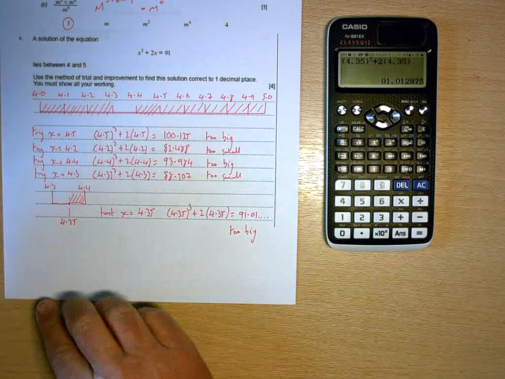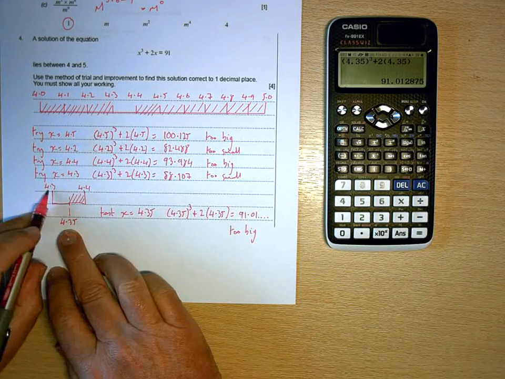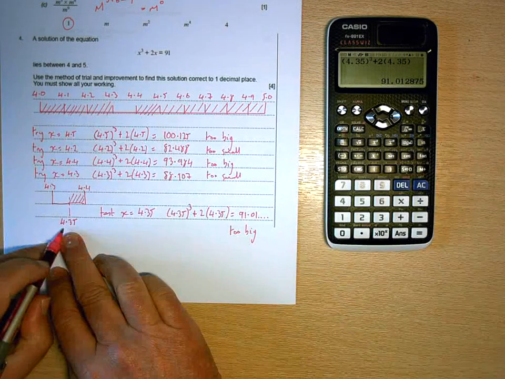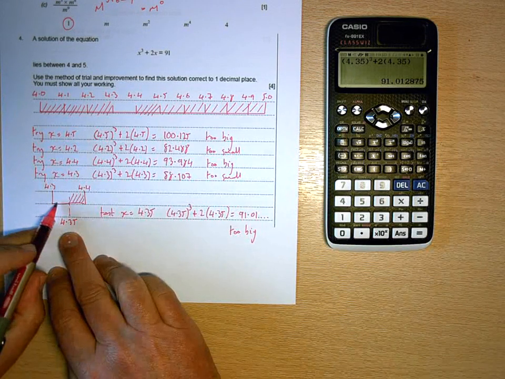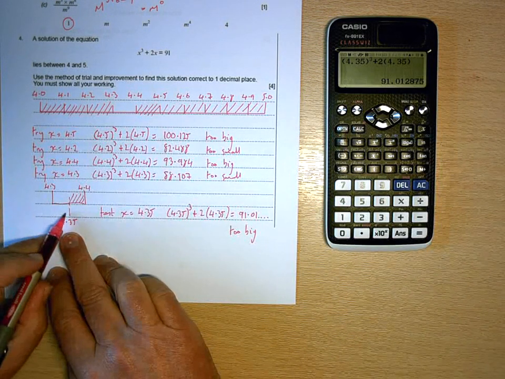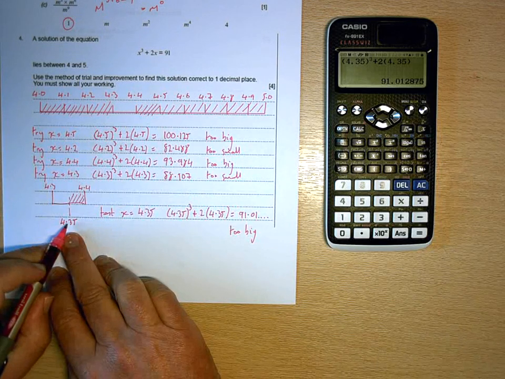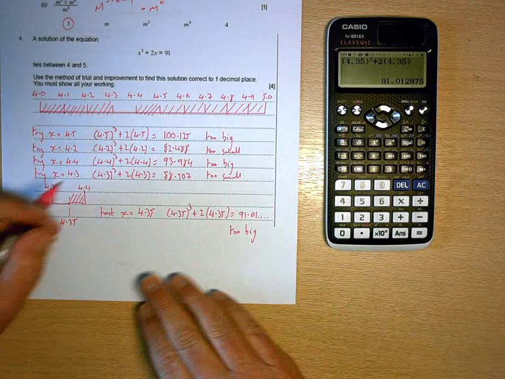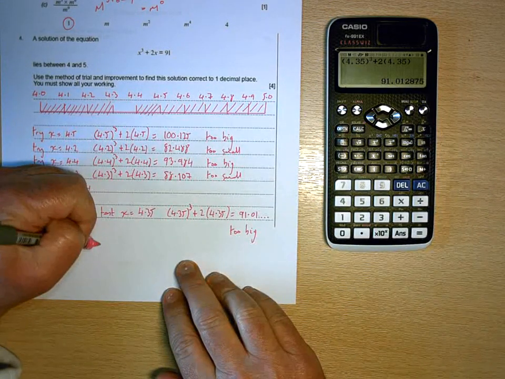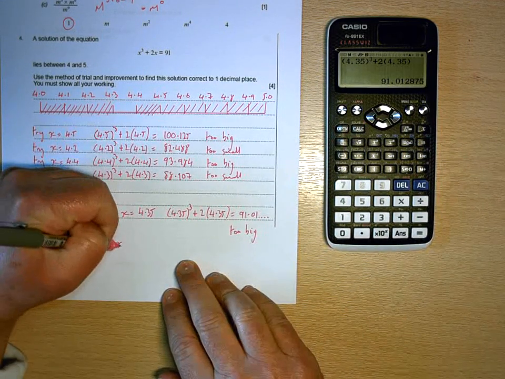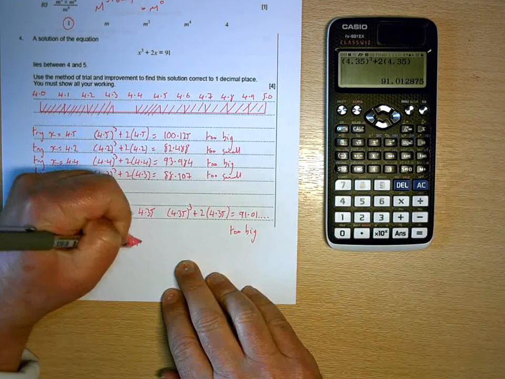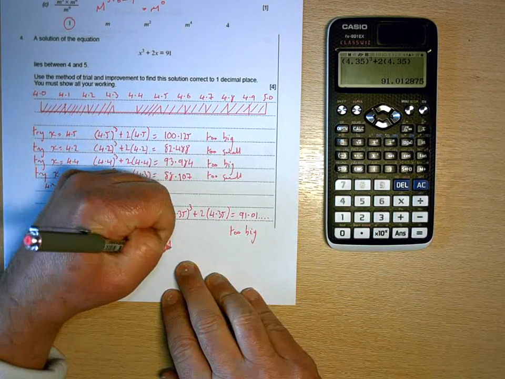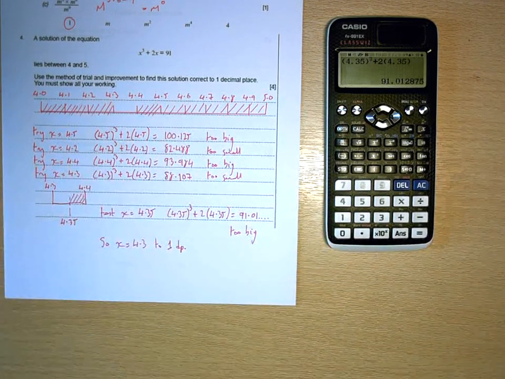So my answer is going to lie between 4.3 and 4.35, and everything between 4.3 and 4.35 to 1 decimal place is 4.3. So x equals 4.3 to 1 decimal place.